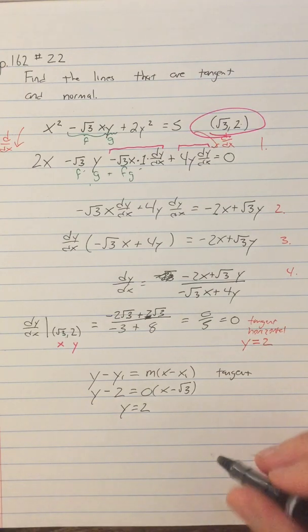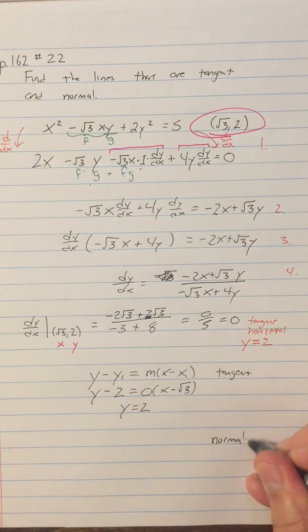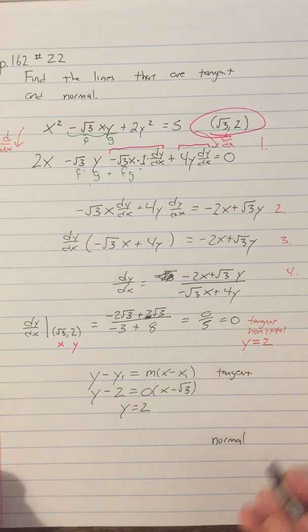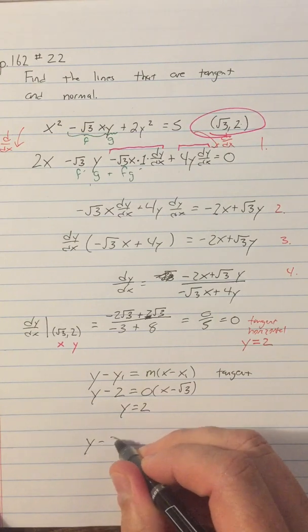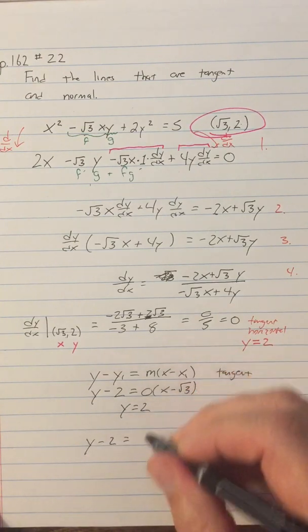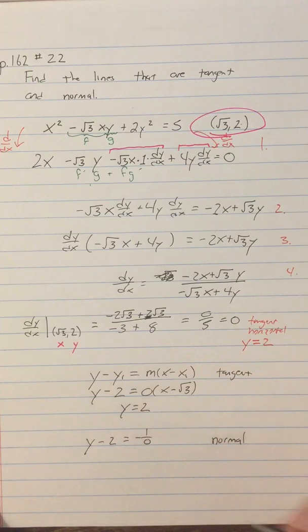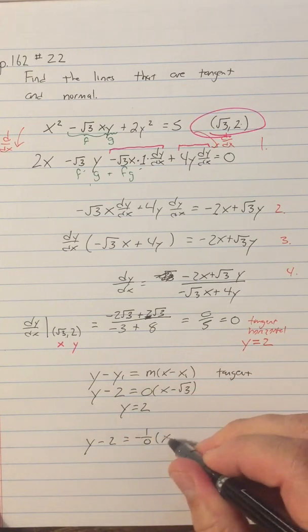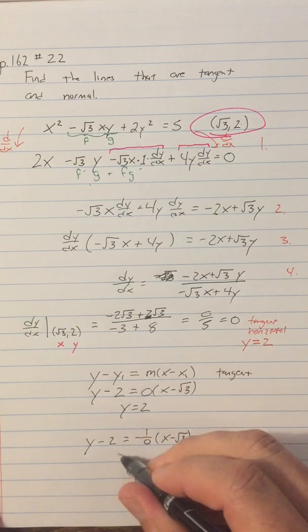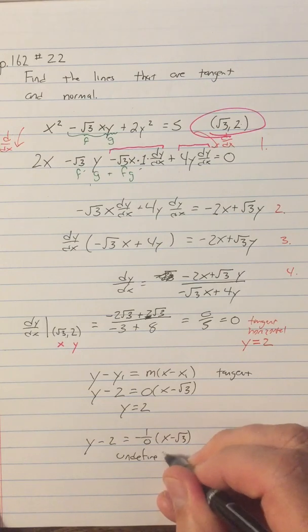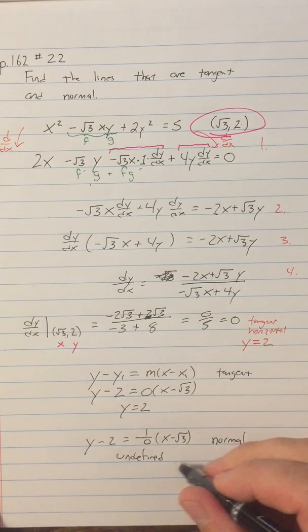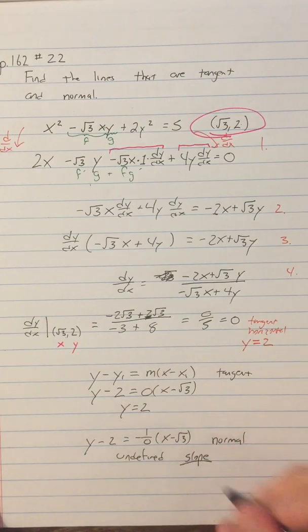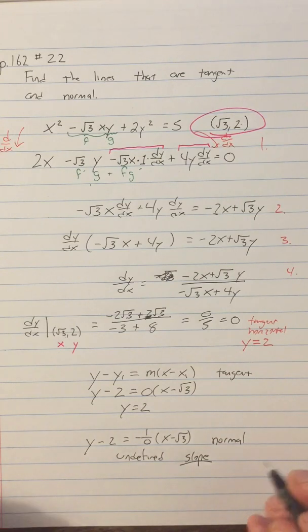Now, when you go to do your normal line, what you would normally do, little joke I make, is you would go y minus 2 equals, and then you would use your negative reciprocal here, right? Opposite reciprocal, right? Negative 1 over 0, x minus square root 3. But oh my God, it's undefined. What am I going to do? All right, so what that means is the slope is undefined, but the line is not.